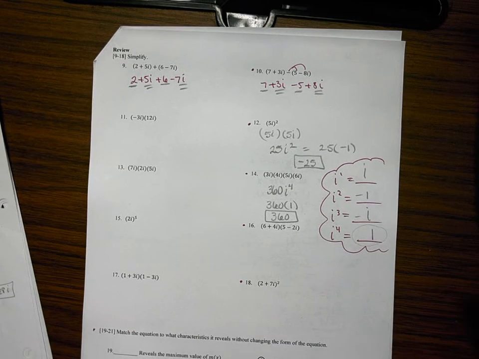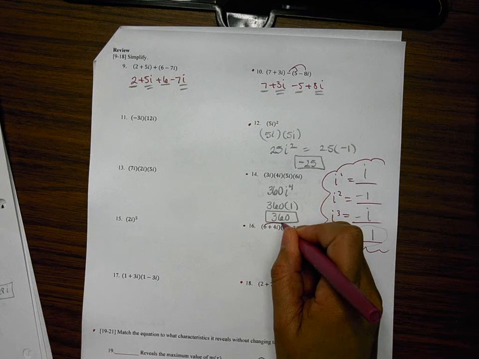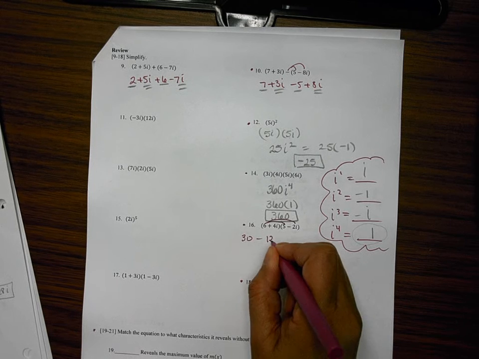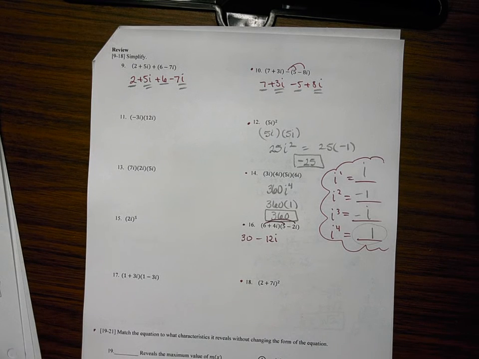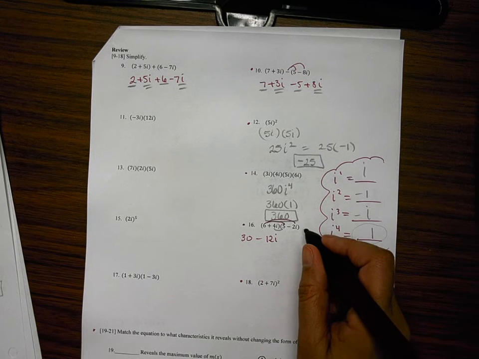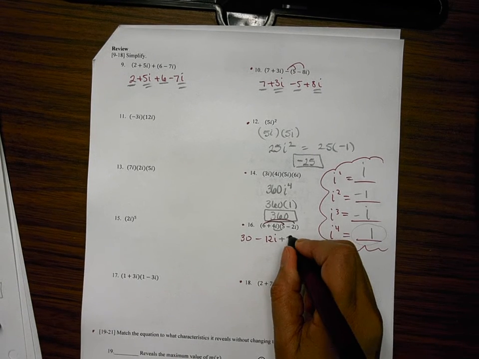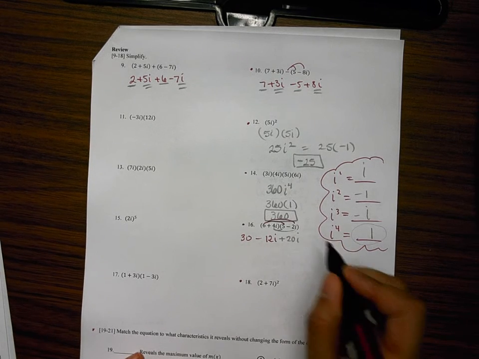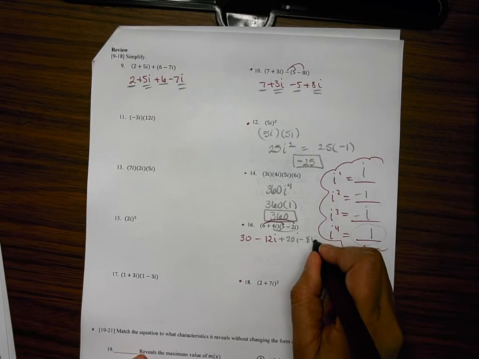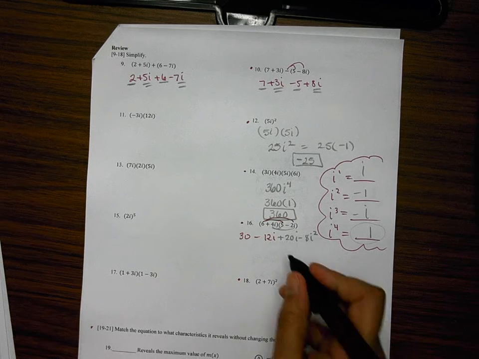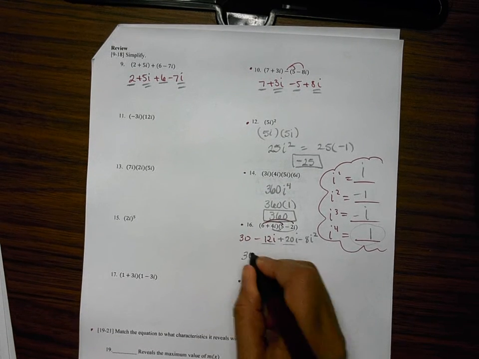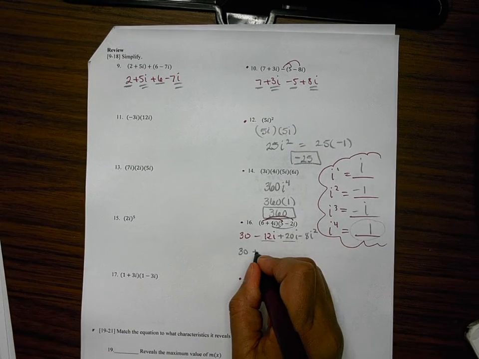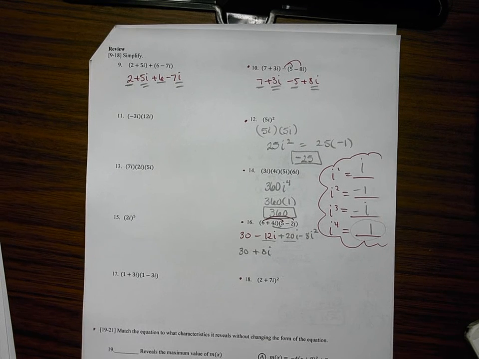Okay, this one is a double distribution problem. So I'm going to do 6 times 5 is 30. 6 times negative 2i is negative 12i. And then I'm going to do 4i times 5 is positive 20i. And then 4i times negative 2i is negative 8i squared, and combine the like terms right there in the middle, just like they usually are. 30, and then I get positive 8i, for negative 12 plus 20 is positive 8i.